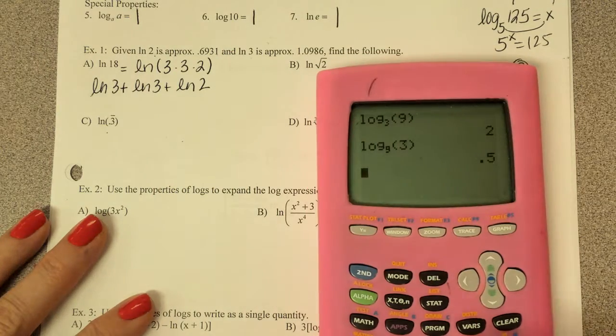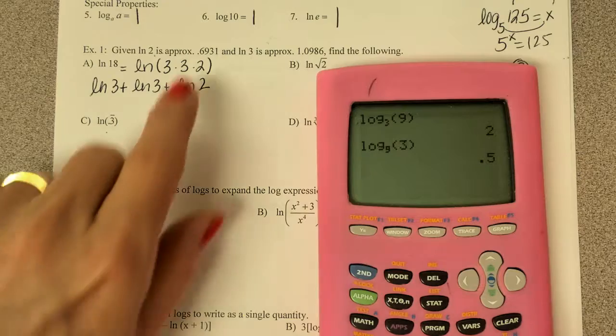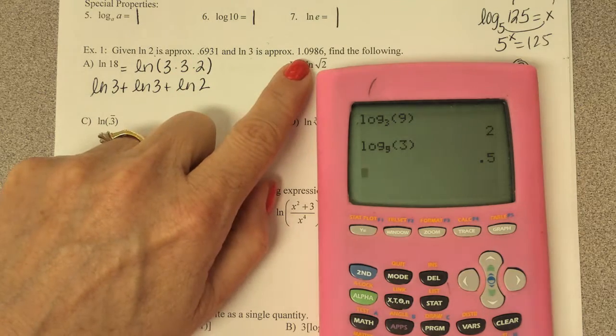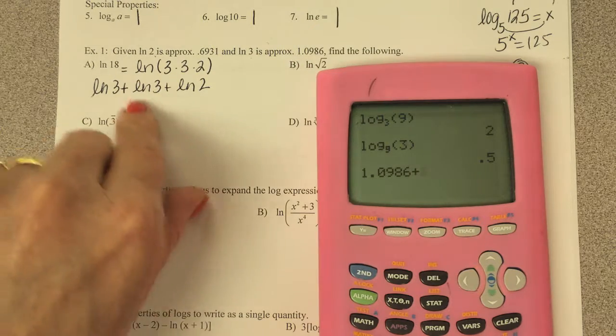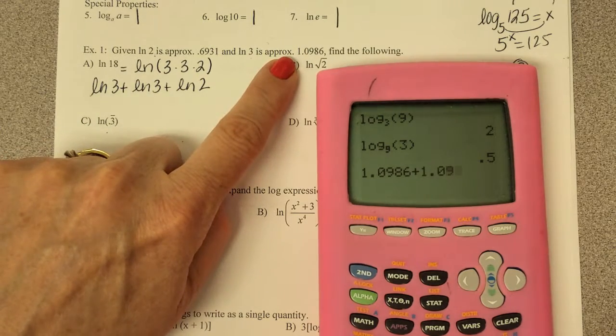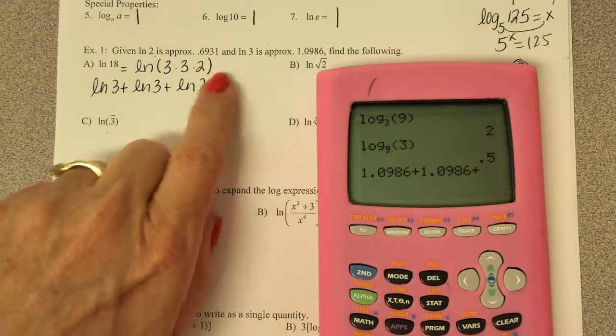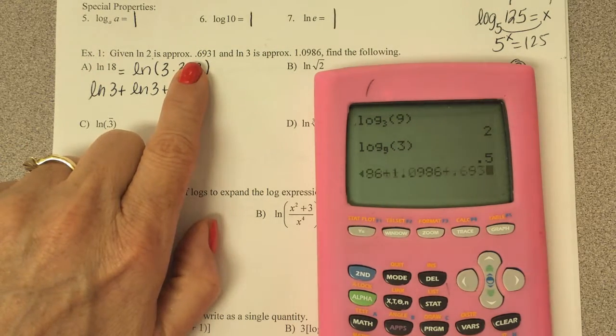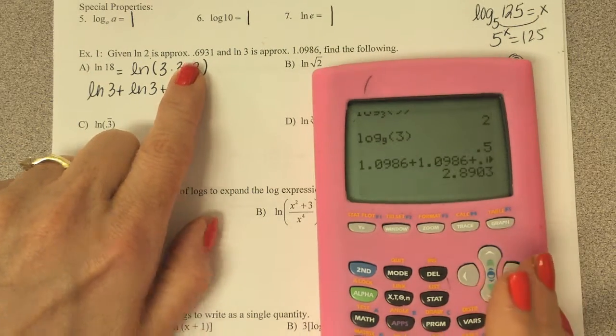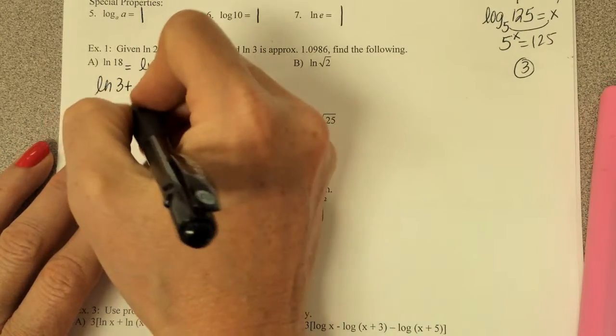So to figure this out, I can go to my calculator, and I know the natural log of 3. It's 1.0986 plus another one of those plus the natural log of 2. And I get 2.8903.